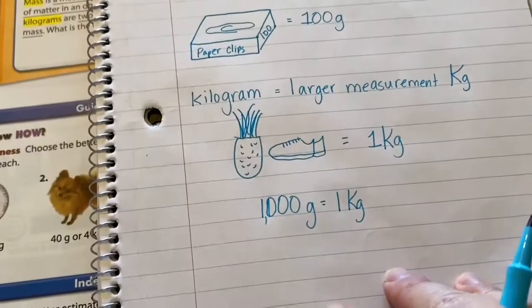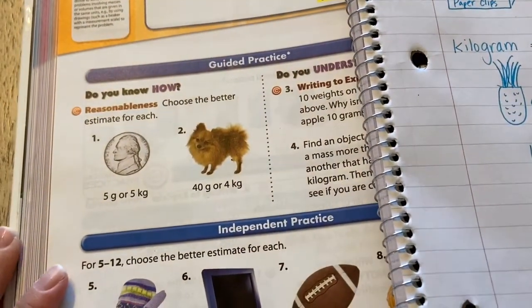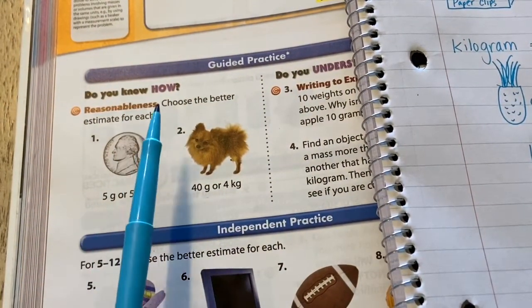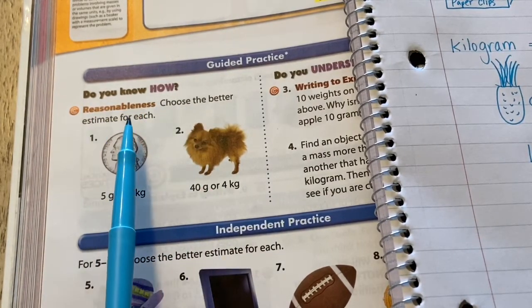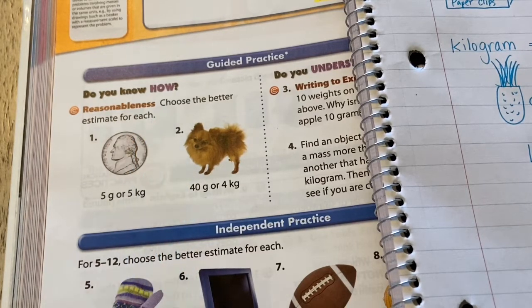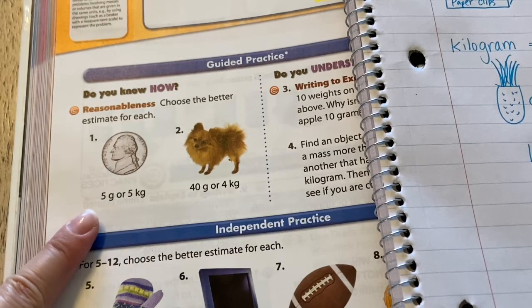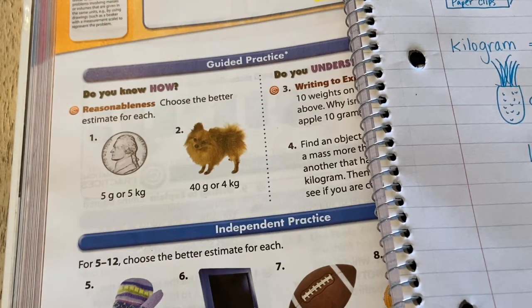Looking at our problems here in our book, the first thing, they're asking us for reasonableness. Choose the better estimate for each. So remember how much mass a paperclip has. It's 1 gram. And how much mass a pineapple has, which is 1 kilogram. So, would we measure a nickel using the grams measurement or kilograms measurement?